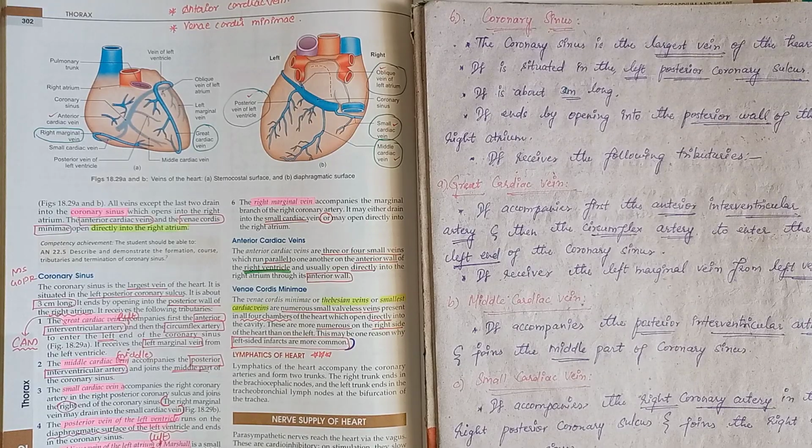Today our topic is coronary sinus. So what is coronary sinus? It is the largest vein of the heart and is situated in the posterior side of the heart, especially in the left posterior coronary sulcus, and it is about 3 cm long, and ultimately it ends into the posterior wall of the right atrium. So it has several tributaries.